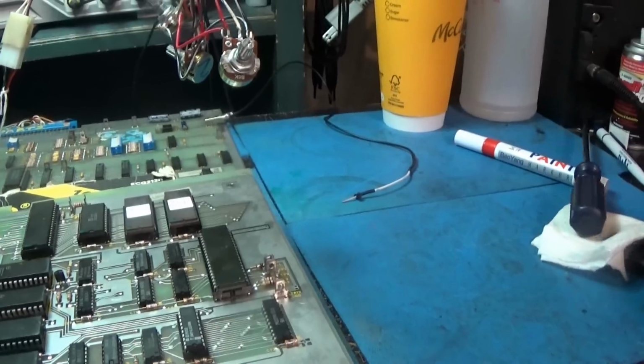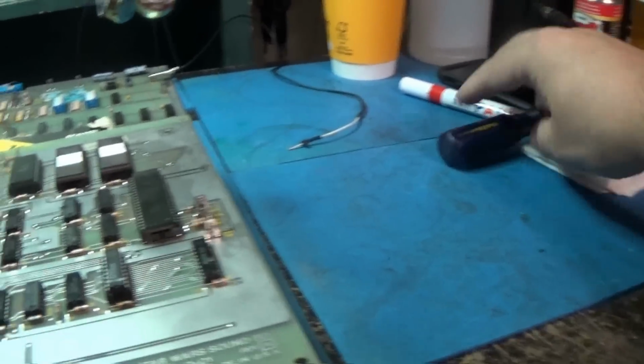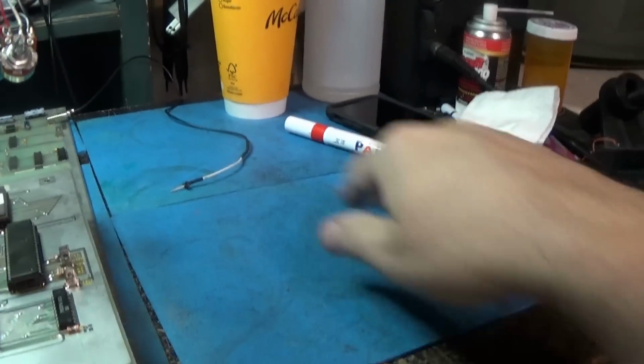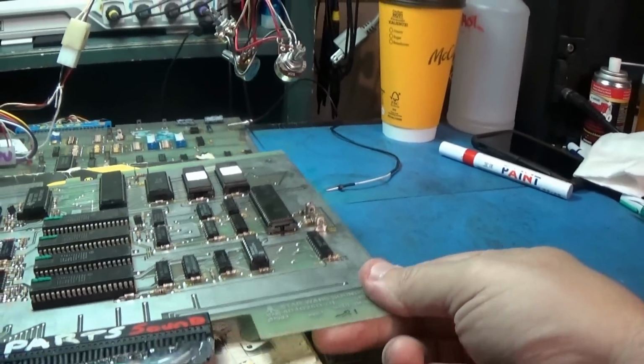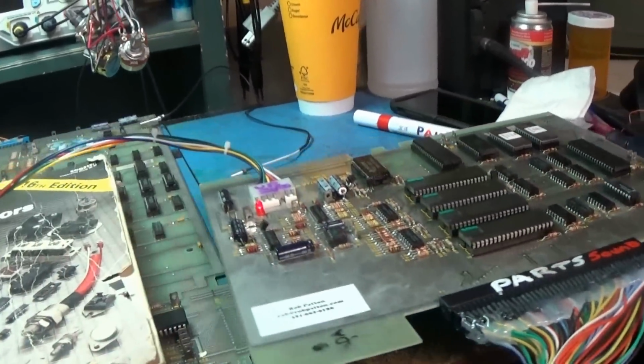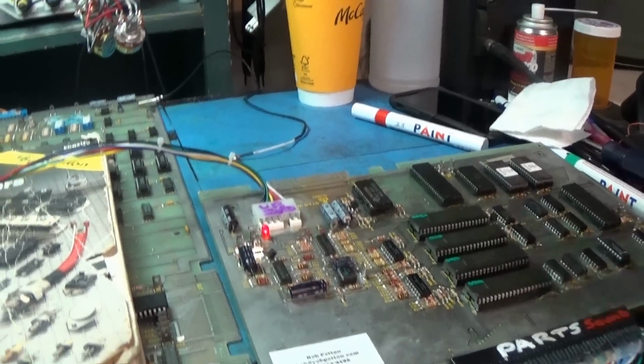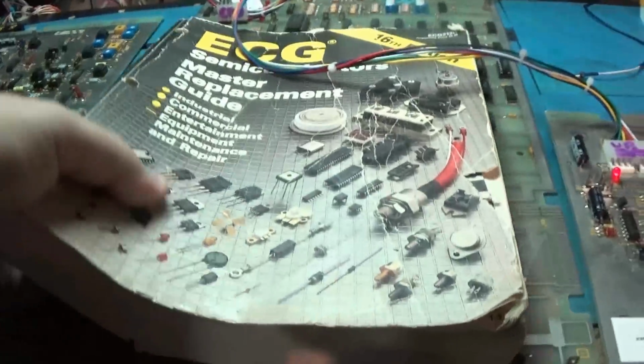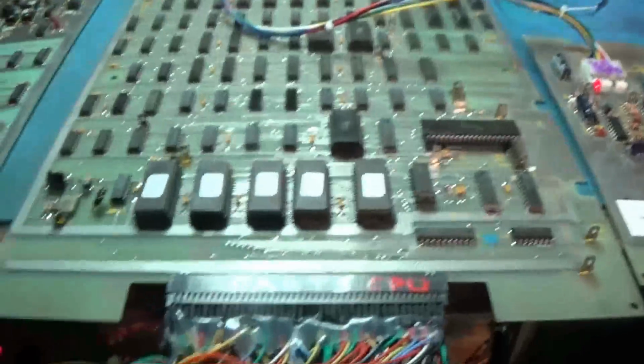Let's move all this junk and set this over here. And let's move the book, my big TTL book. Oh, almost dropped my camera.